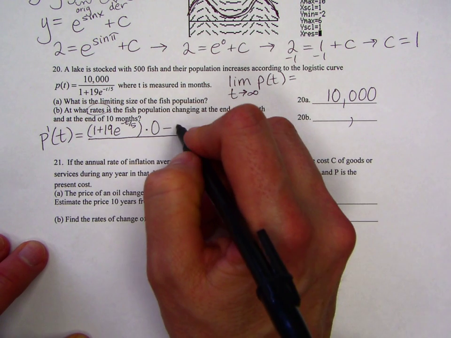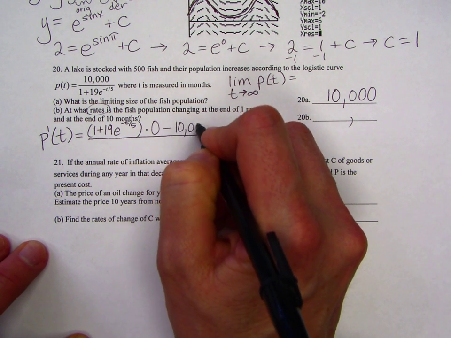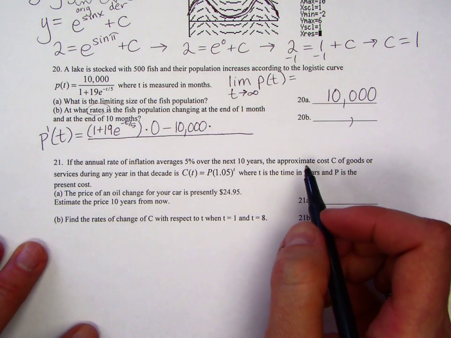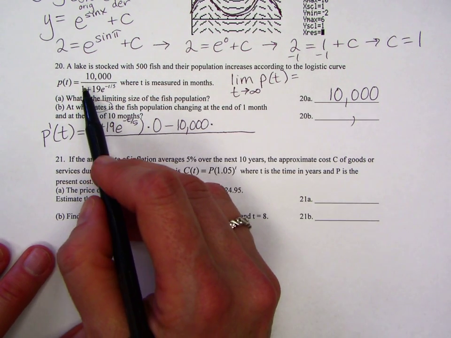Minus the top, or 10,000, times the derivative of the bottom. Okay. Well, the derivative of 1 is 0, right?